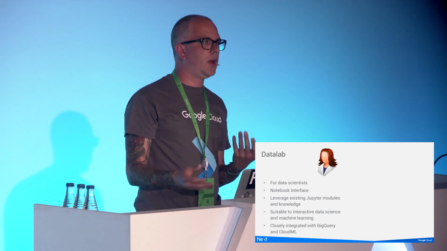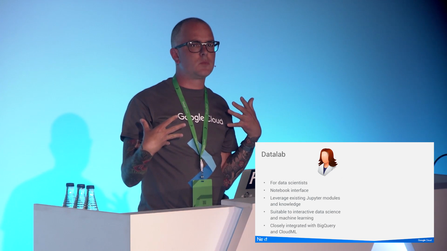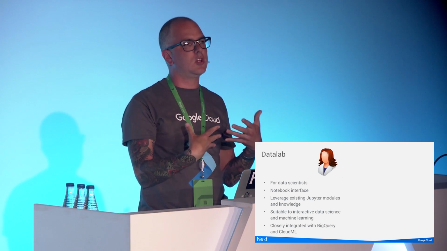I was saying we have a managed option, which is called Datalab. And the nice thing about Datalab is it's based on IPython notebooks as well. It brings all of the connections that you need with all the Google products into one space. And it has some more collaboration options. I will show that in a second.